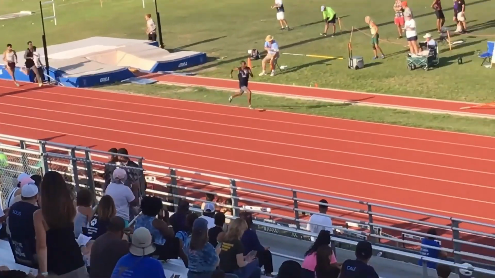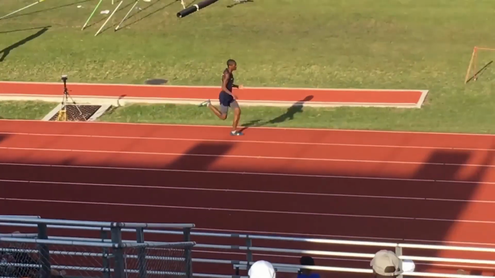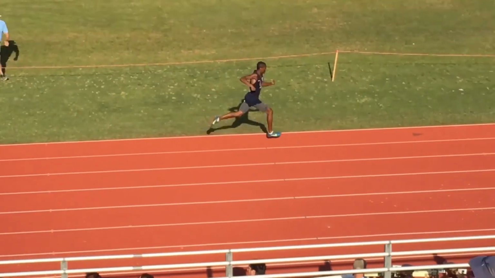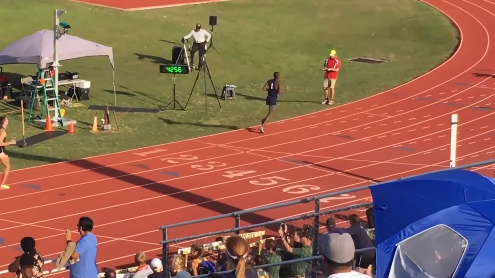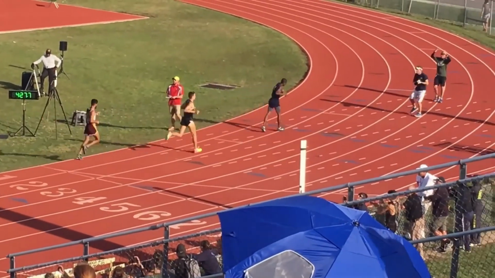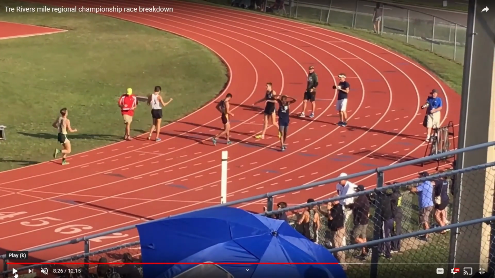Trey opening up a big gap, maybe about 10 meters, 15 meters, in a very competitive region, and drops a 59-second last 400 after the first little bit to go for, I think it was 4:25 officially when he came through. So, that is having a plan of attack, knowing yourself.